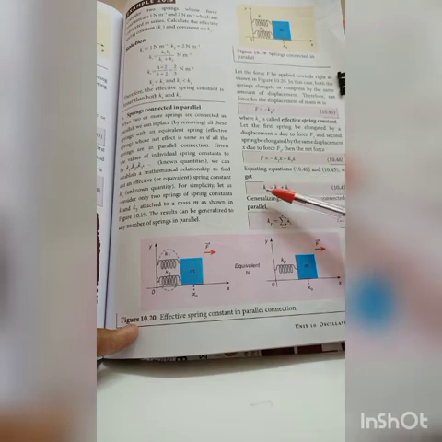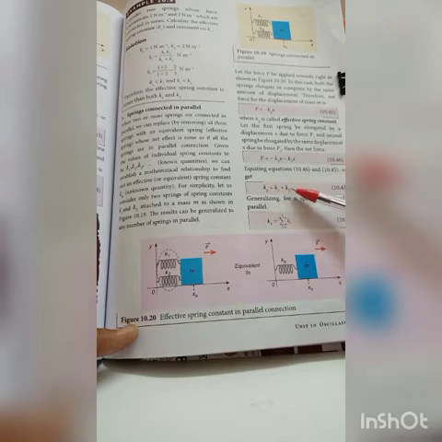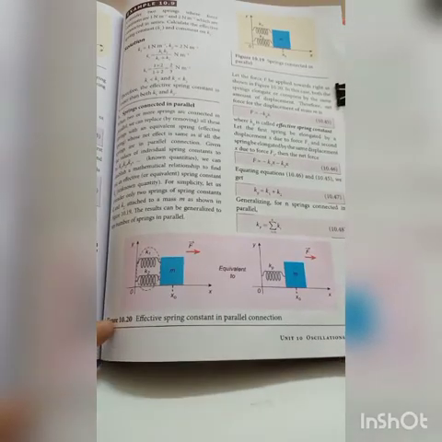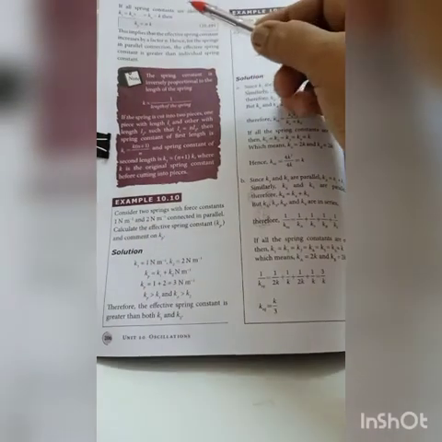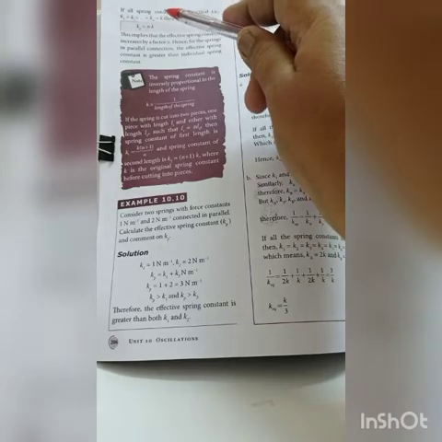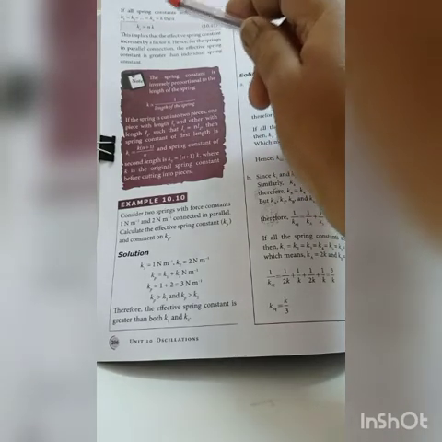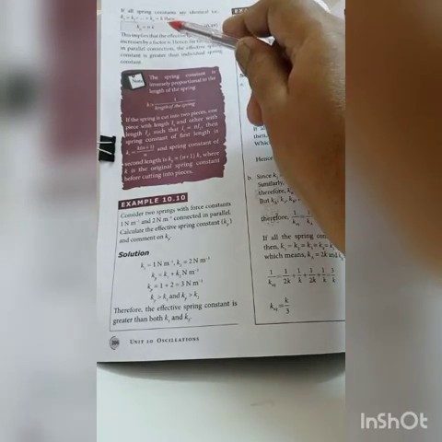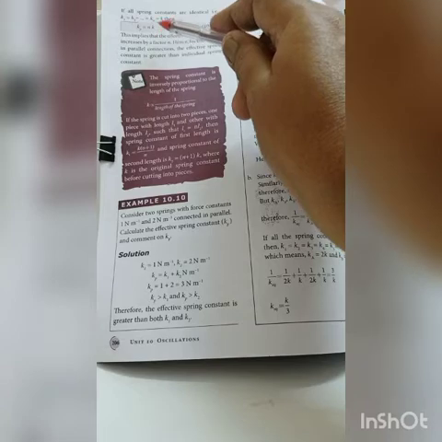That is, the effective spring constant of the parallel combination of springs is equal to the sum of the individual spring constants of the springs. When you write it in general form, Kp is equal to the summation of i is equal to 1 to n of Ki. If all the spring constants are identical, that is when K1 is equal to K2 is equal to K3 is equal to Kn is equal to K, then Kp is equal to nK. This implies that the effective spring constant increases by a factor n.